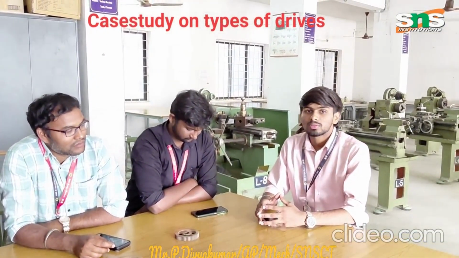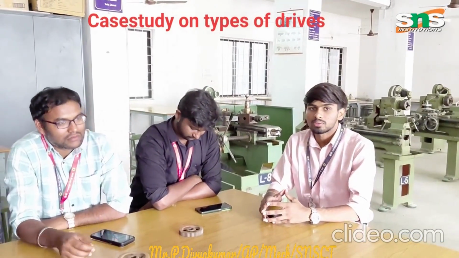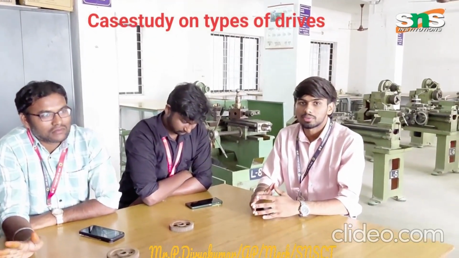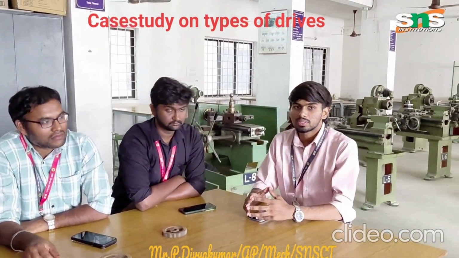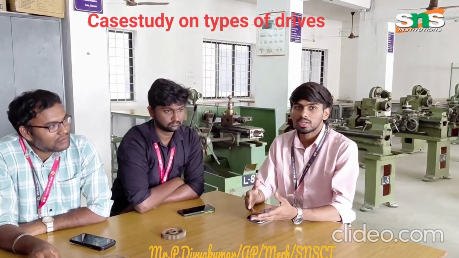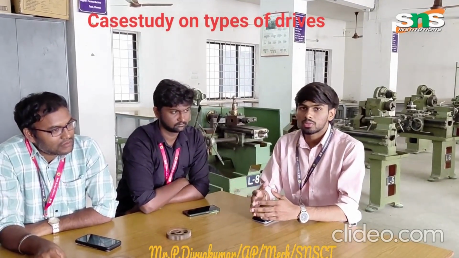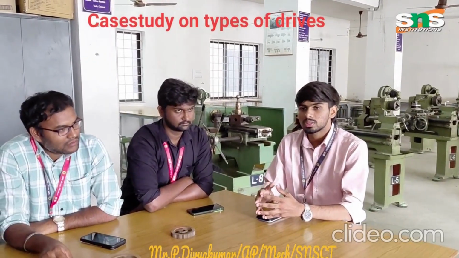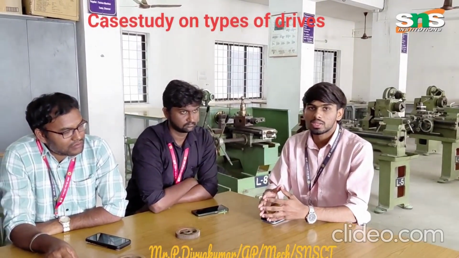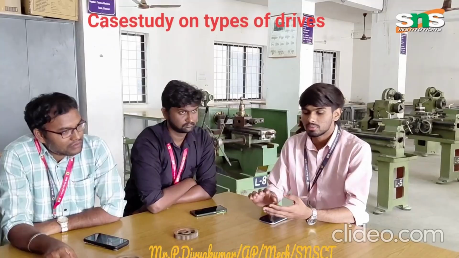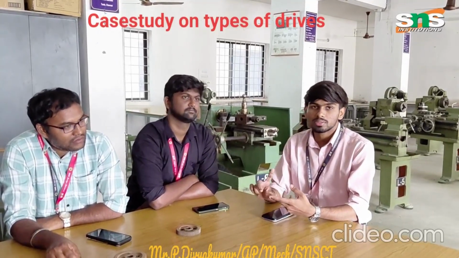Now we are going to see about electrical drive. First of all, what is an electrical drive? An electrical drive is a drive which converts electrical energy into mechanical energy, like rotary motion. The drive is also called a motor. In electrical drives we use AC drive, DC drive, stepper drive, and servo drive.